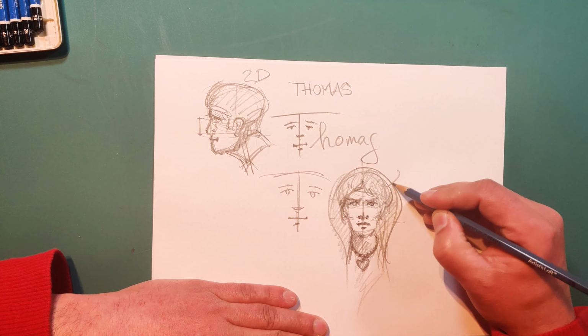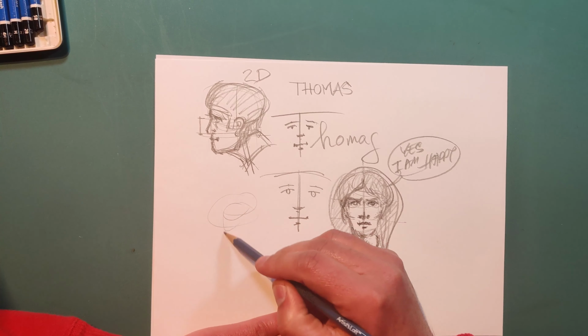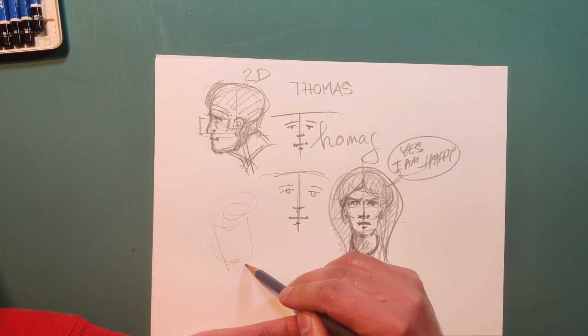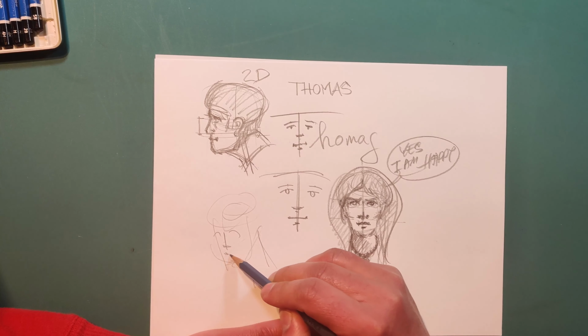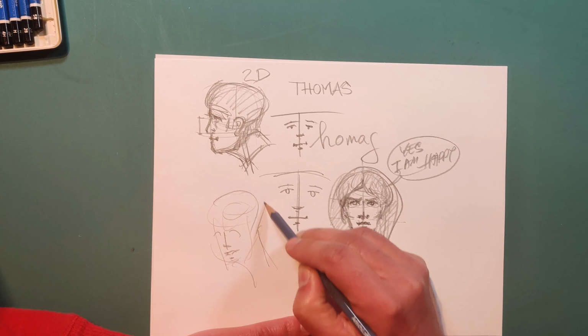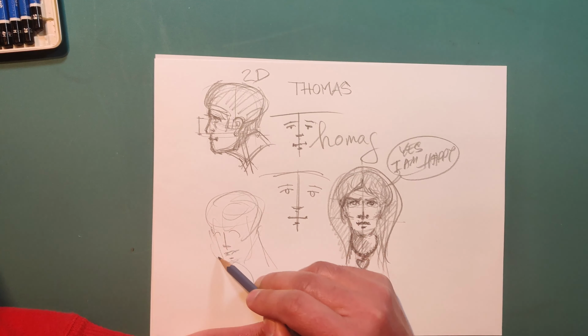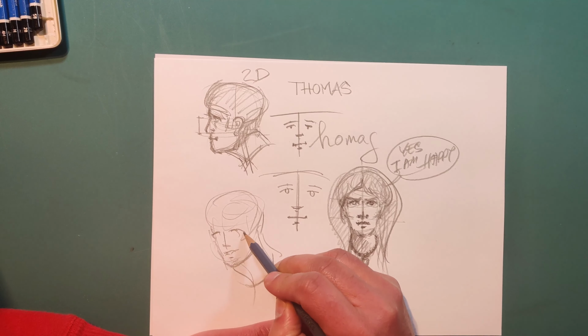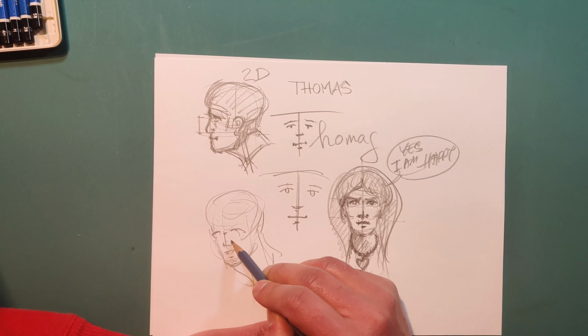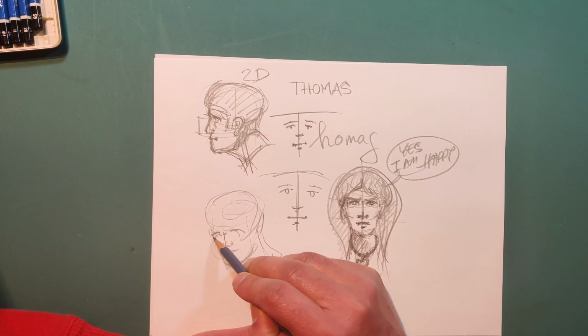Okay, so this is side view, this is front view. How do we do the face in sort of 3D? Honestly, I don't have an answer, because when I do this, I just go along with where my hand leads me.